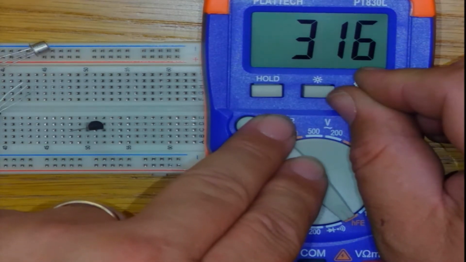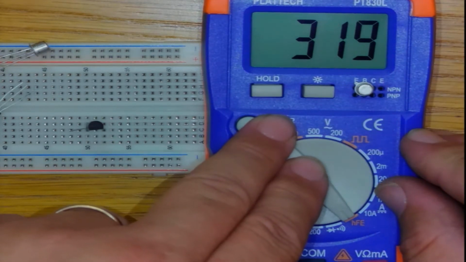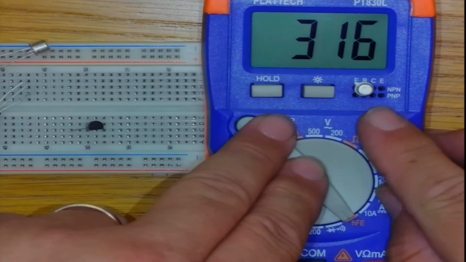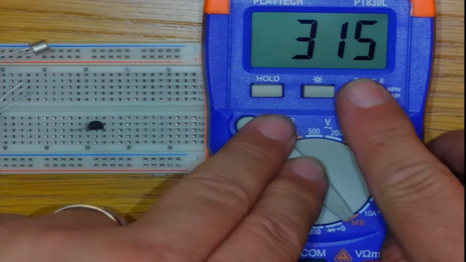If I warm it up with my finger, it takes slightly longer than the black one, but still the beta increases because of the increase of temperature, and it will decrease. If I blow it slightly, there it comes down. The metal can takes a bit longer to cool down, but the principle is exactly the same.